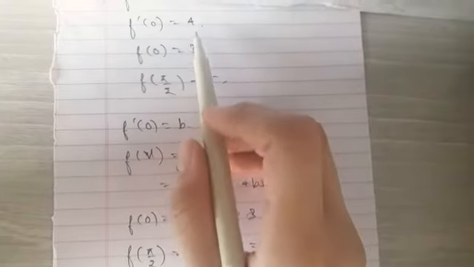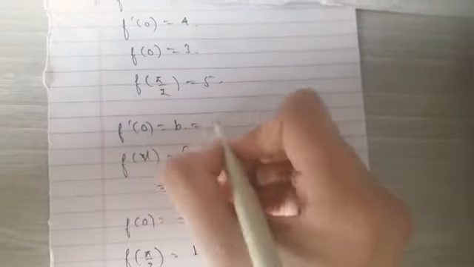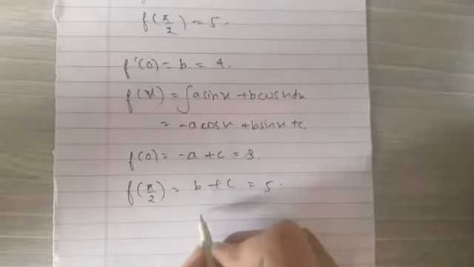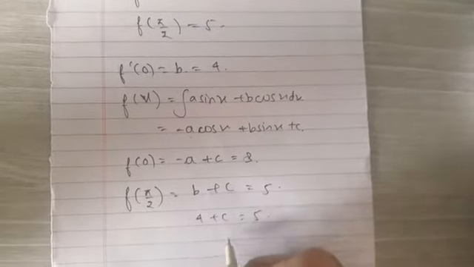Okay, so let's just find out the values of a and b here. F dash 0 is 4, which means that b is equal to 4. Now 4 plus c is equal to 5. So c is equal to 1. Minus a plus c is equal to 3. So minus a is equal to 3 minus 1, which is 2. So a is minus 2.